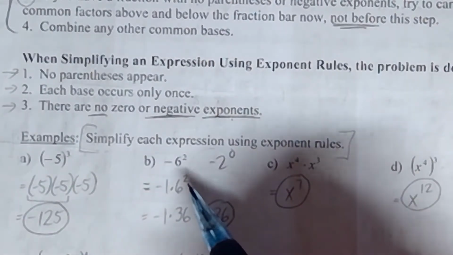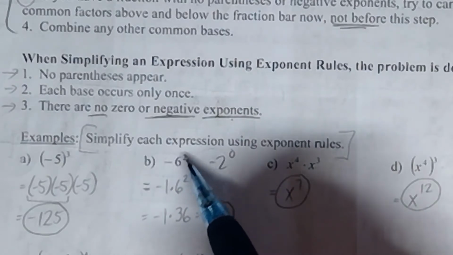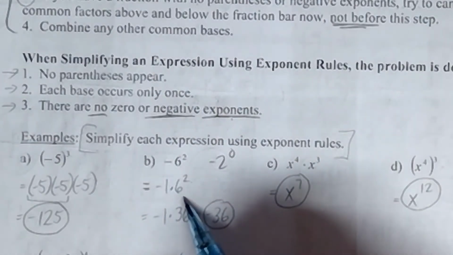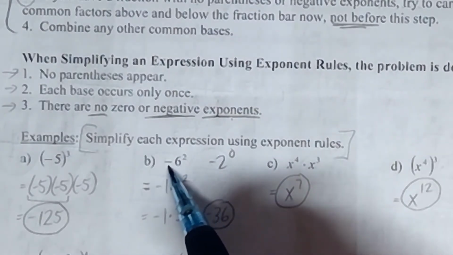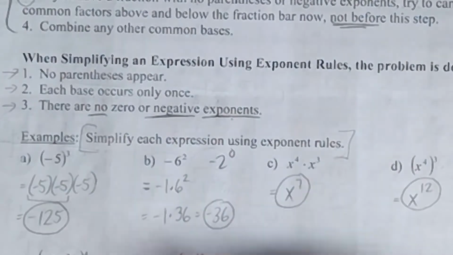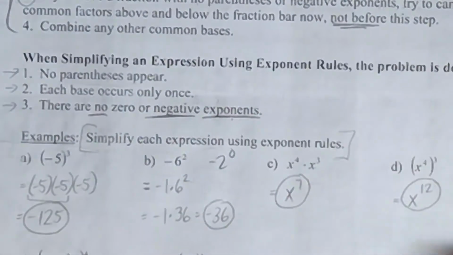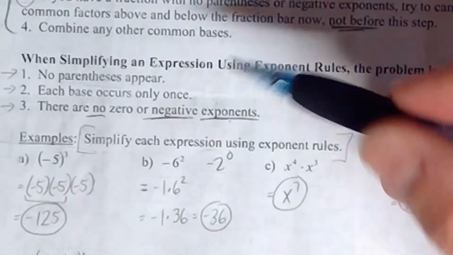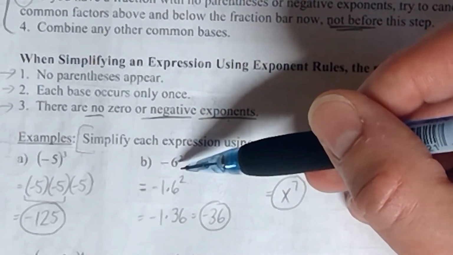Okay, and so as we learned, when you have a negative and then the constant number and then the exponent, that means -1 times 6 squared. When you have a negative at the beginning of the problem, that can be interpreted as -1 times, when you have the negative and then the constant number and then the exponent with no parenthesis there.